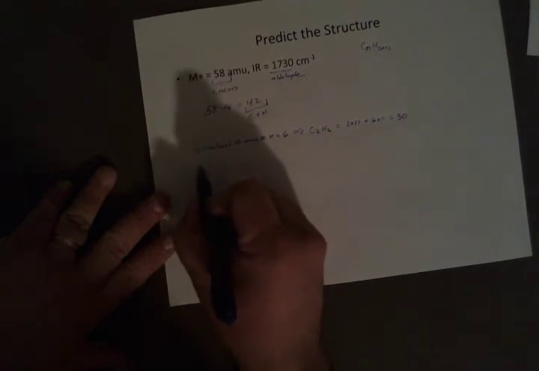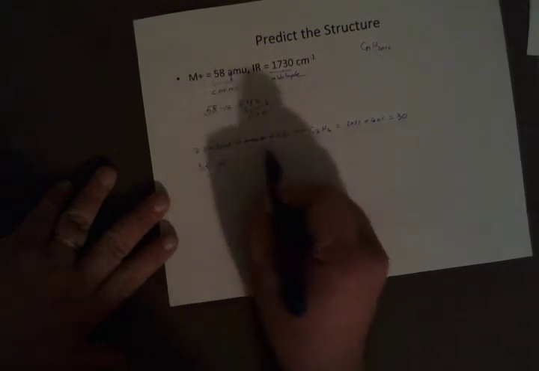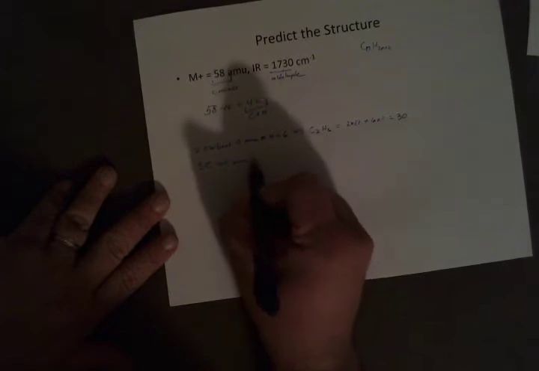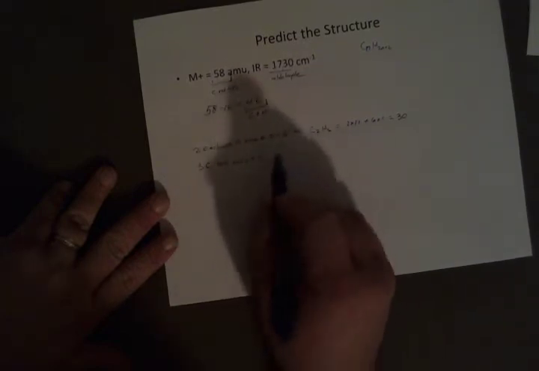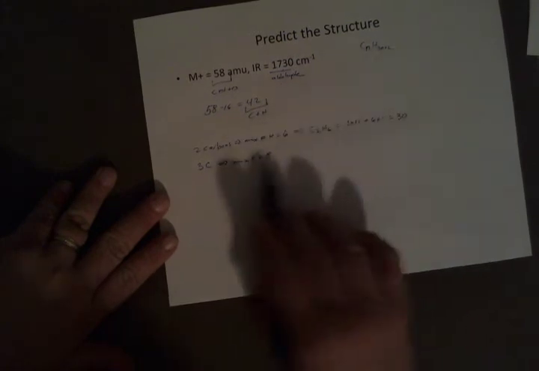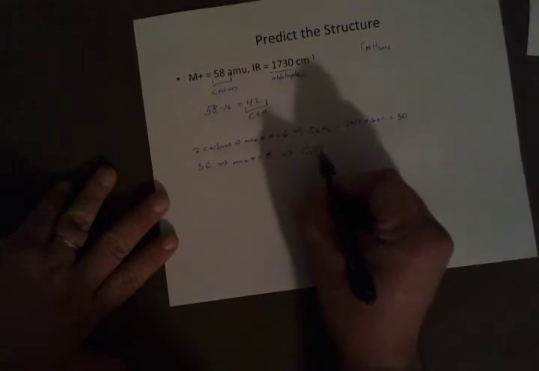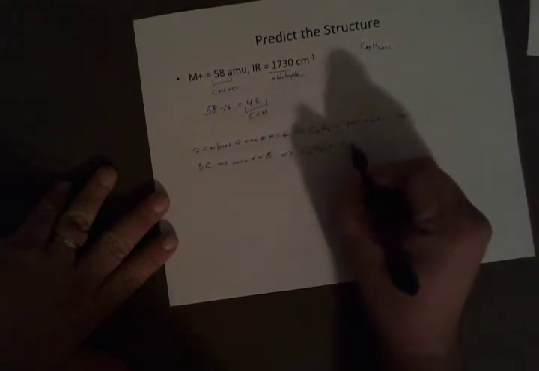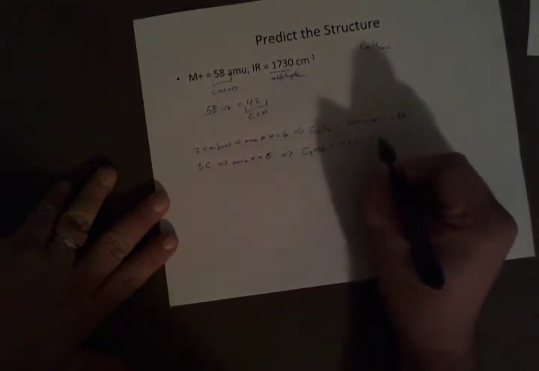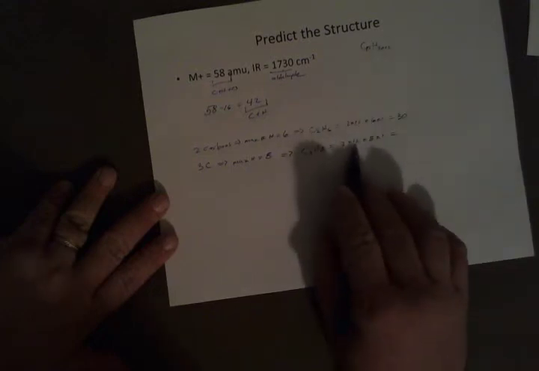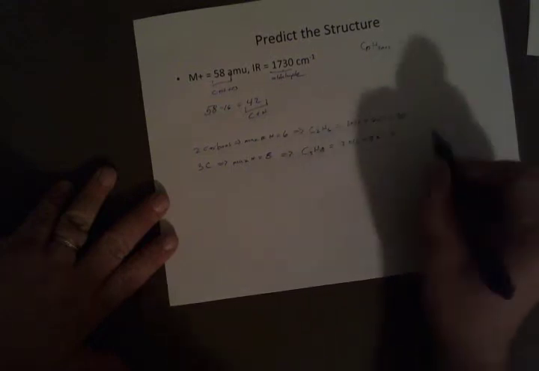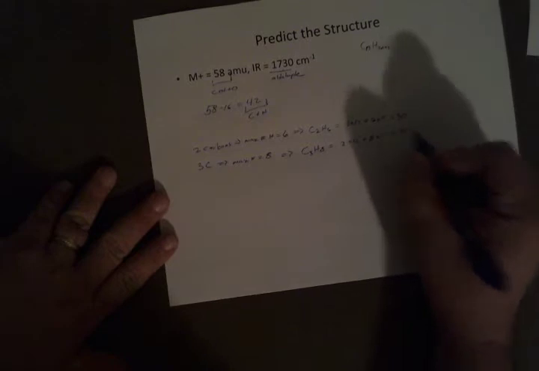So we're going to do three carbons. The max H would be 6 plus 2, so 8. So C3H8 would be 3 times 12 plus 8 times 1, so it's 36 plus 8, which is 44.